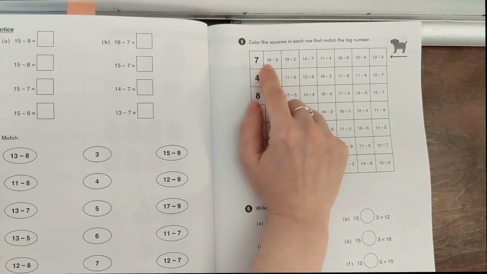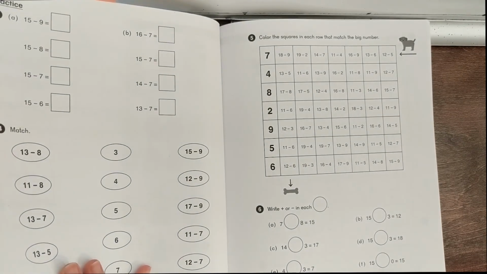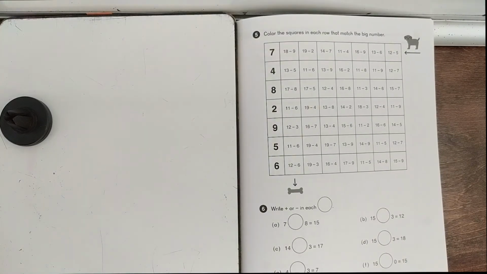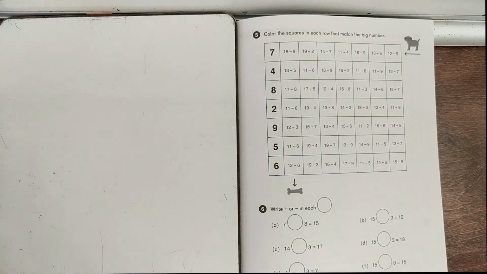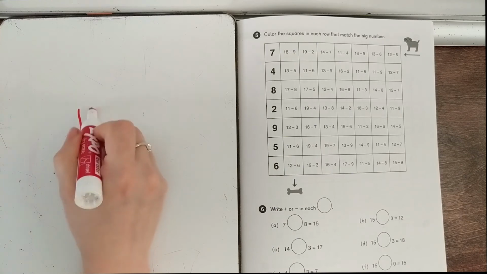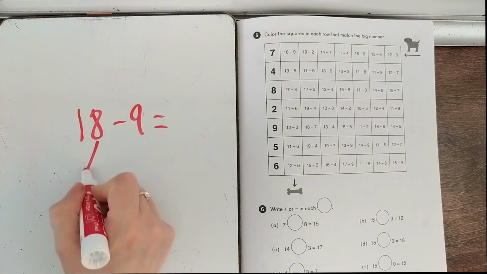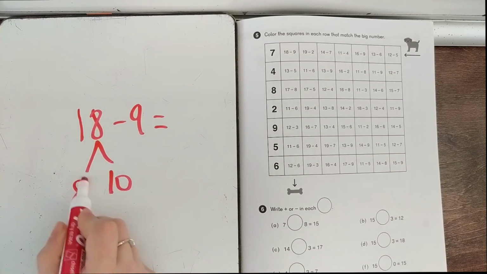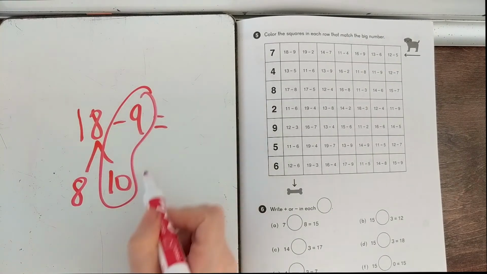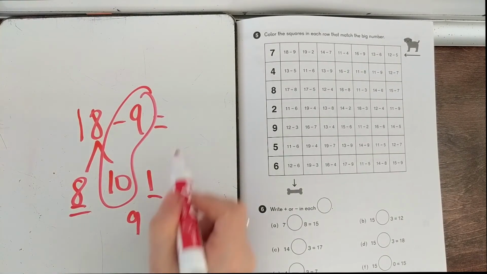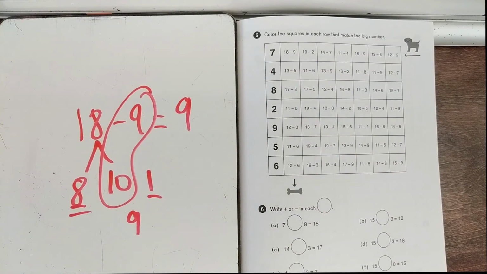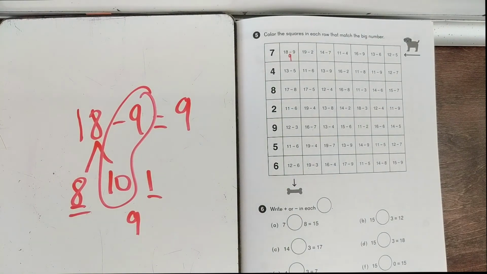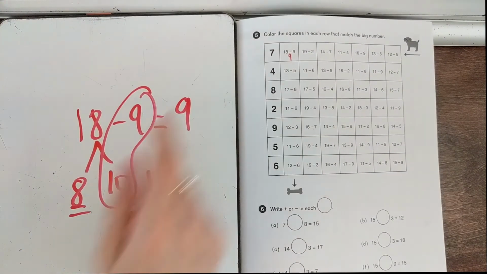So for example, 18 minus 9, I'm going to do that on my dry erase board for you. Let's just quickly do that first row, okay? So we have 18 minus 9. I'm going to take the 9 from the 10, so I'm going to say inside of 18 there is a 10 and an 8. 10 minus 9 is 1. 8 plus 1 is 9. So my answer for the very first box is 9. I'm going to put my 9 there. Should I color that box? No, because it doesn't match that number 7.